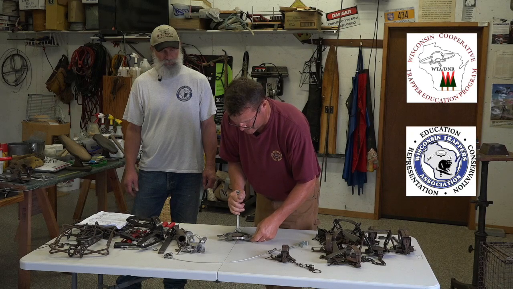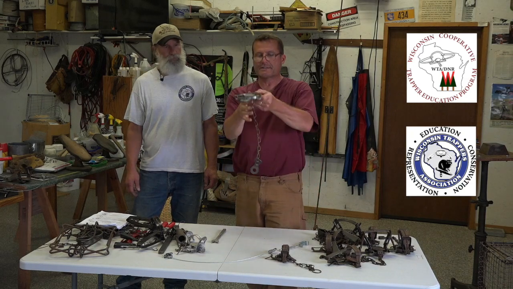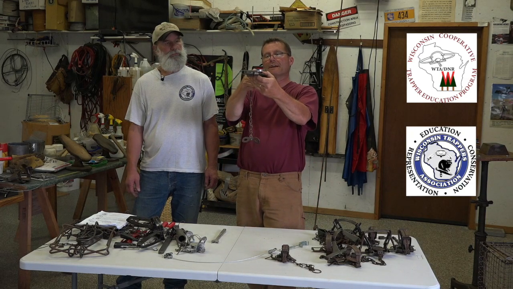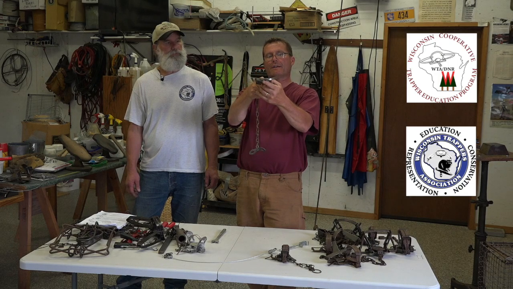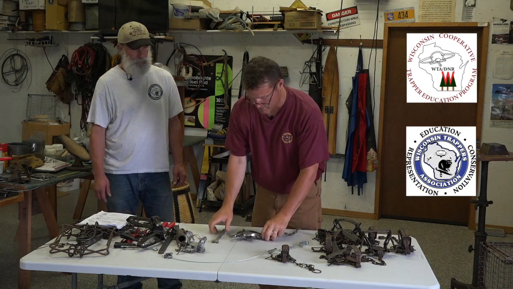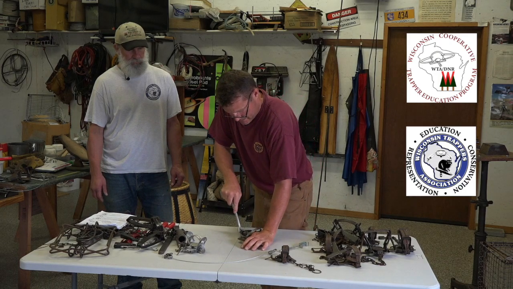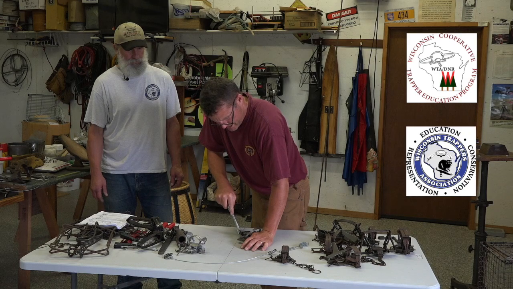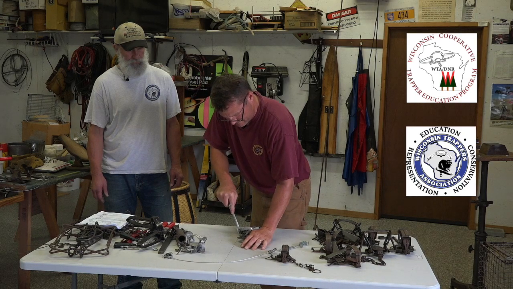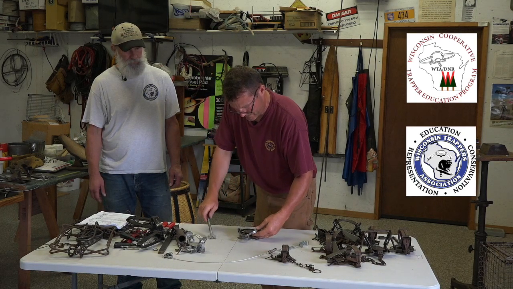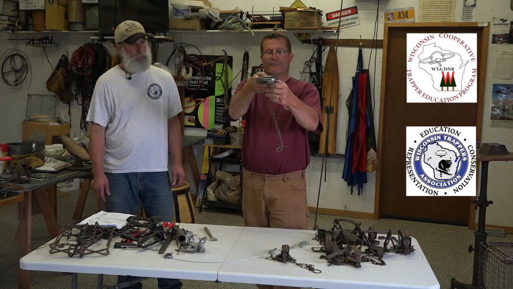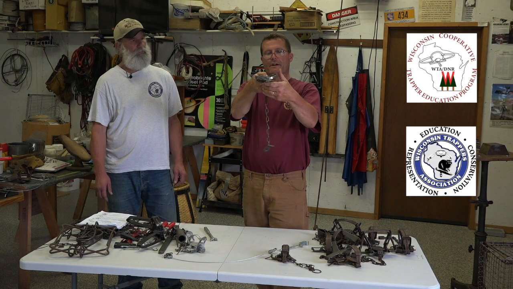In this case, I made it a little low, but that's all right. I can bend it back out just by placing some pressure on the attachment of the dog. Hopefully I don't set off the trap doing this. And now we have a perfectly tuned trap right there.